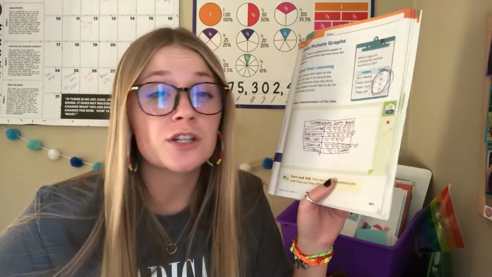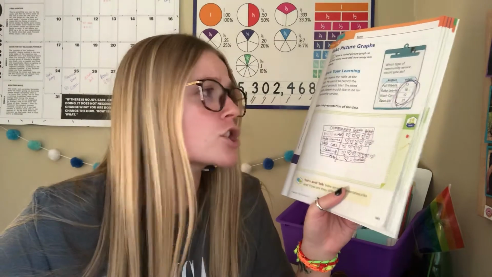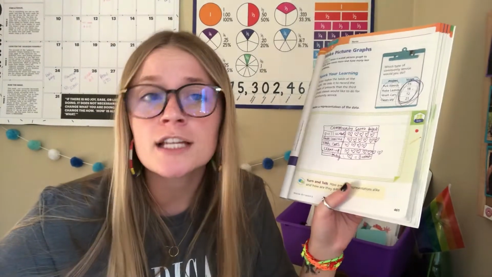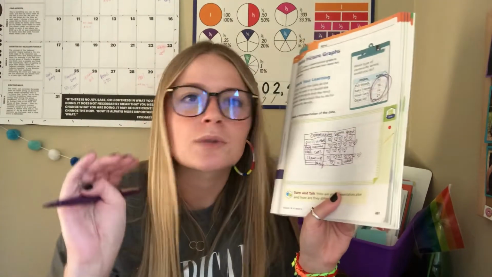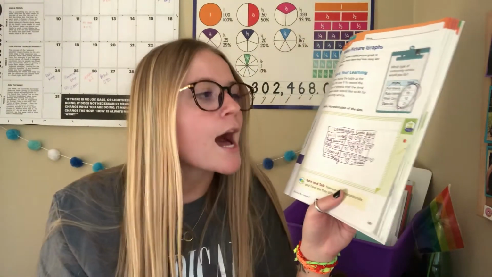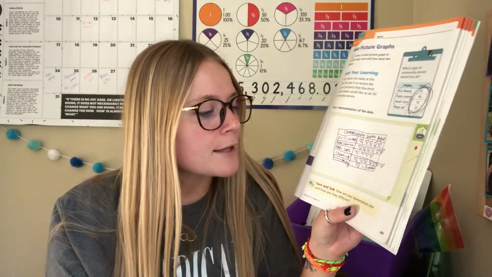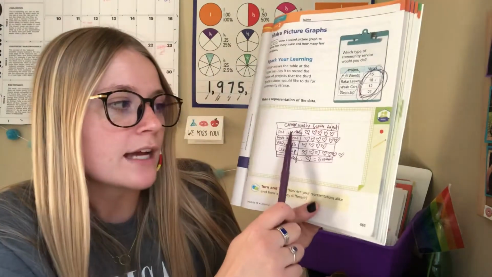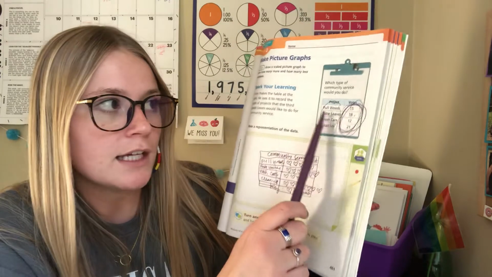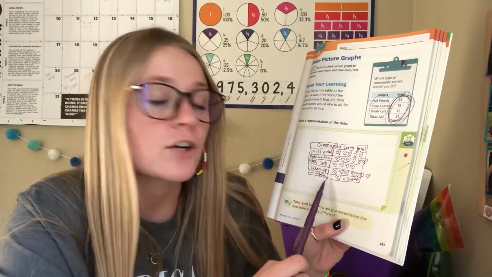If I were to show this to a teacher or someone in charge of the community service project, I would probably want to redo this, use a ruler, make it look really exact and nice. But this is just for our math lesson, so I won't worry too much. But yeah, the main part is that we have to remember our title. We have to have a section for all of the different parts, the different categories. The bottom needs to have our key.